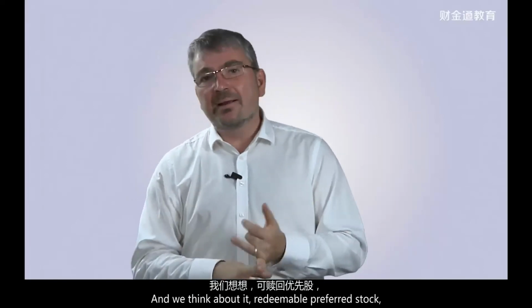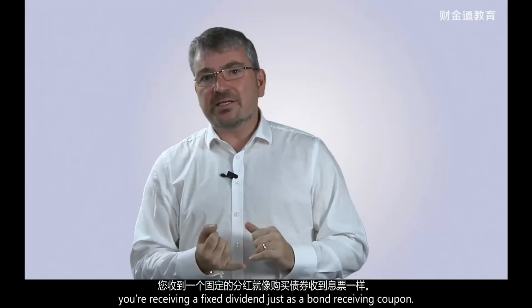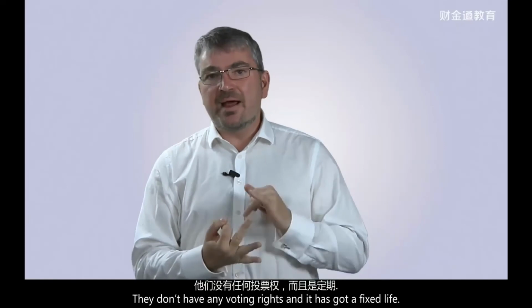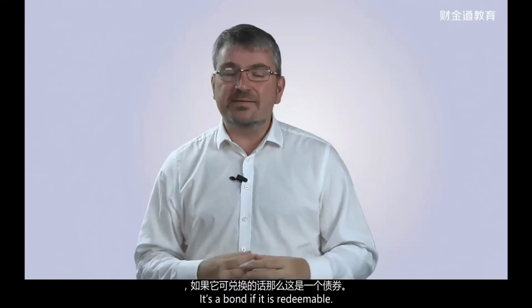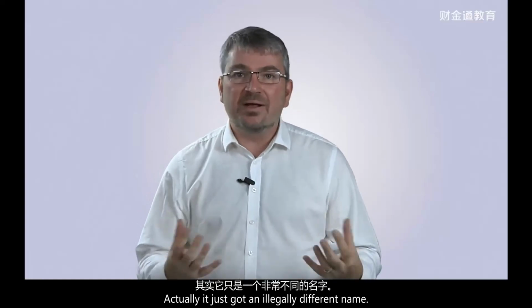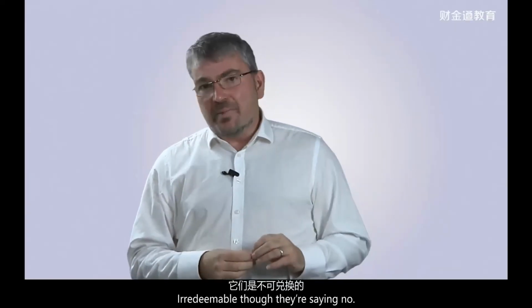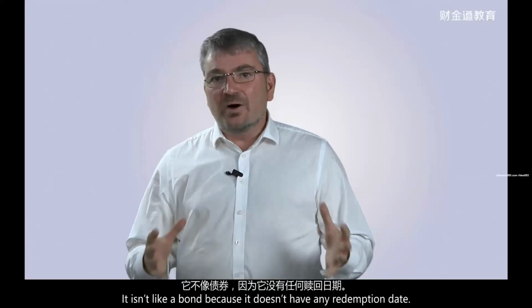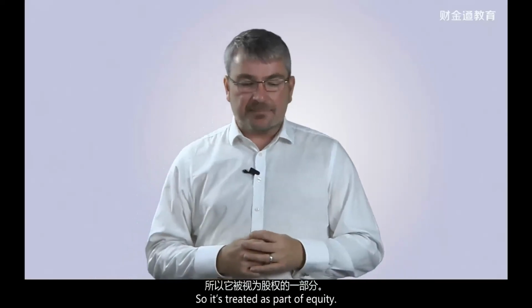If you think about it, redeemable preferred stock, you're receiving a fixed dividend, just like a bond receives a fixed coupon. They don't have any voting rights, and it's got a fixed life. It's a bond if it's redeemable, essentially. It's just got a legally a different name. So irredeemable, though, they're saying, no, look, it's not like a bond because it doesn't have any redemption date, so it's treated as part of equity.